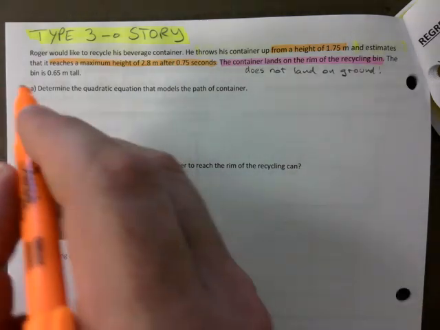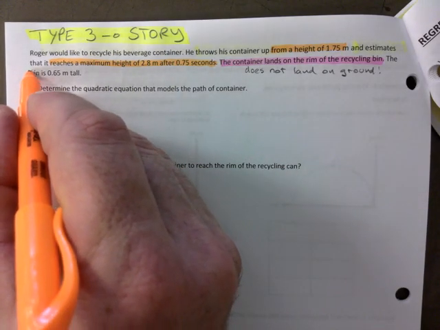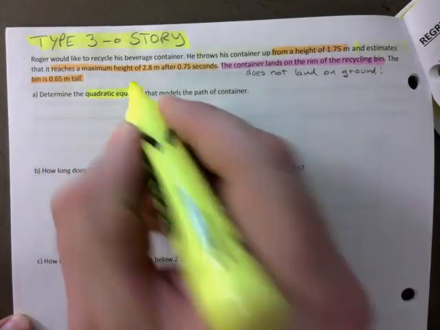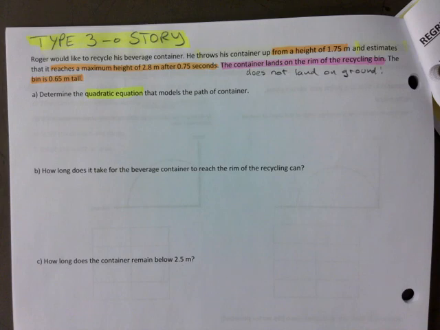So you pick up on those little things that they throw at you. The bin is 0.65 meters tall. That's also worth mentioning. So very short question, but lots of information everywhere. Here, you don't even have to guess. It just says, determine the quadratic equation that models the path of the container.